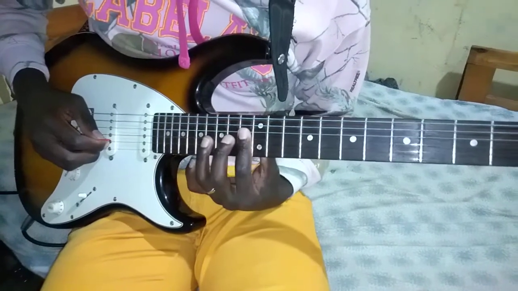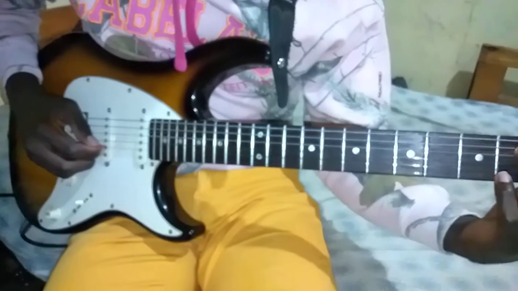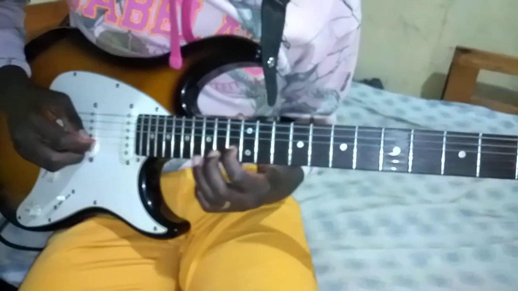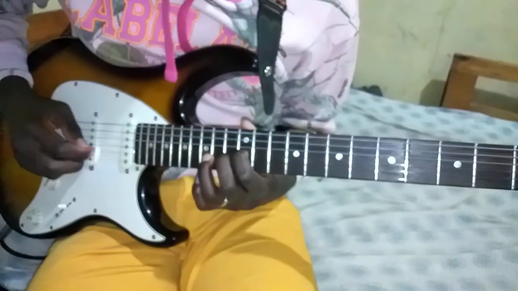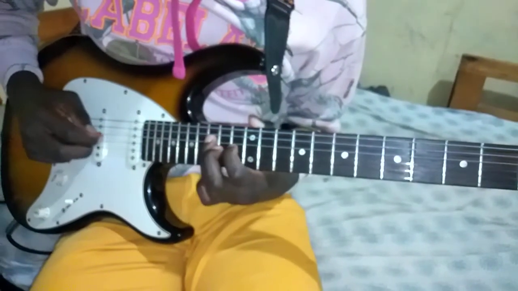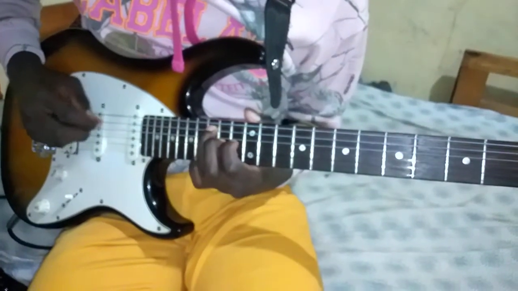Now we are from the 13th fret, and you find that things are repeating themselves like the way we did from the first fret. This is our do now in C. Find our do there.